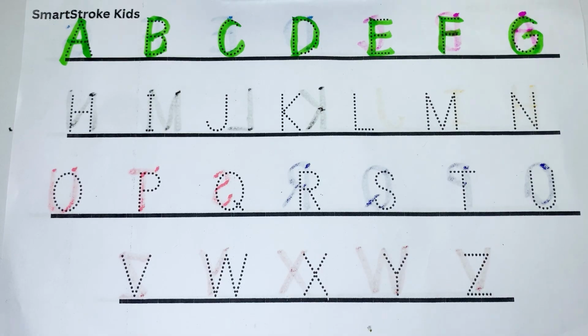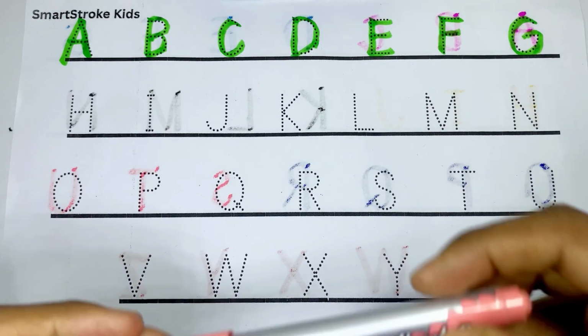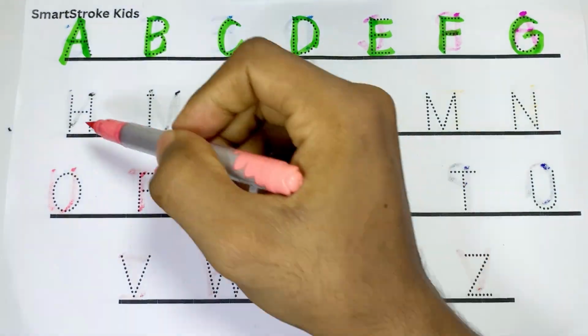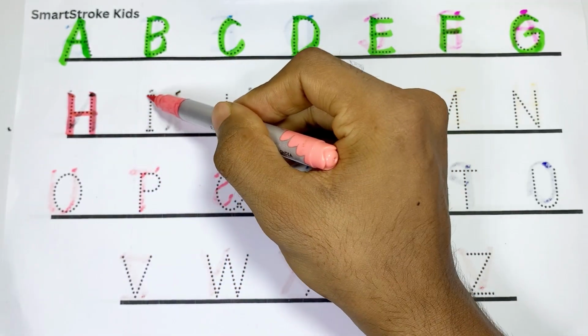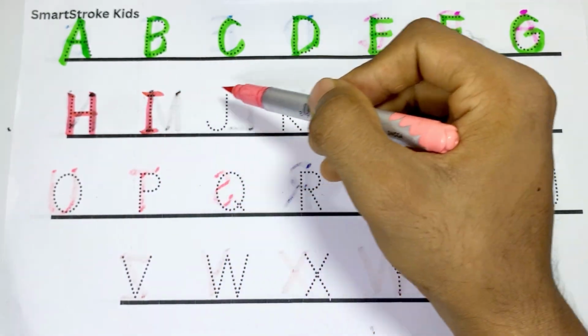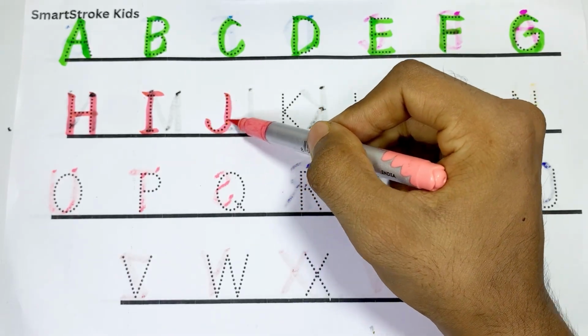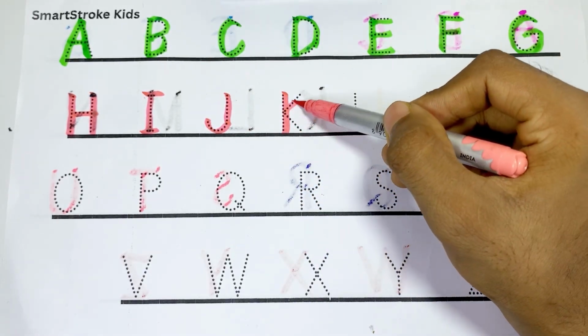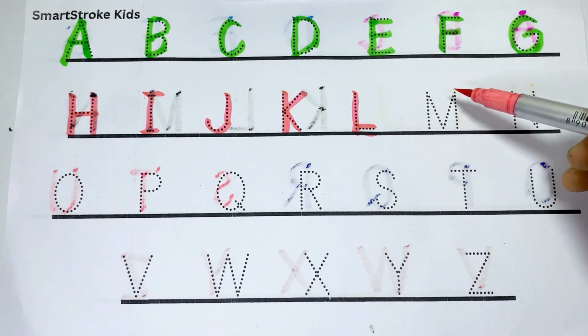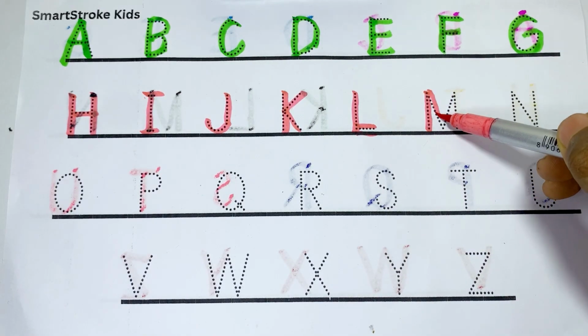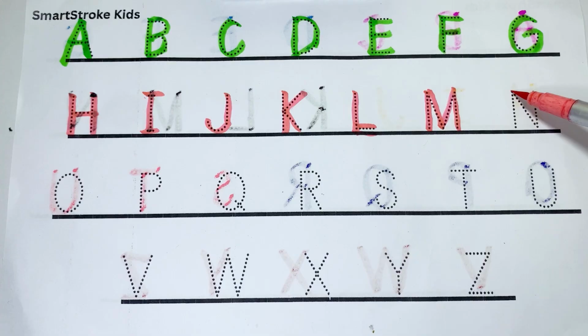Kids, now you draw H and use light pink color. H for helicopter, I for ice cream, J for joker, K for king, L for lion, M for moon, and N for nose.